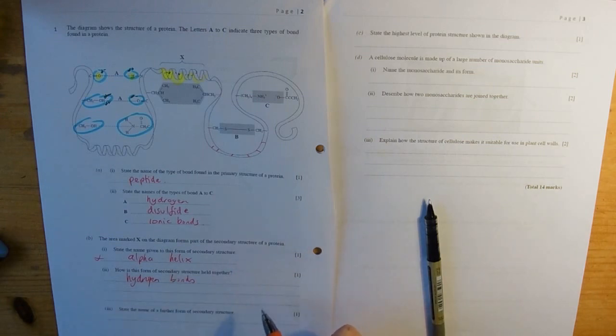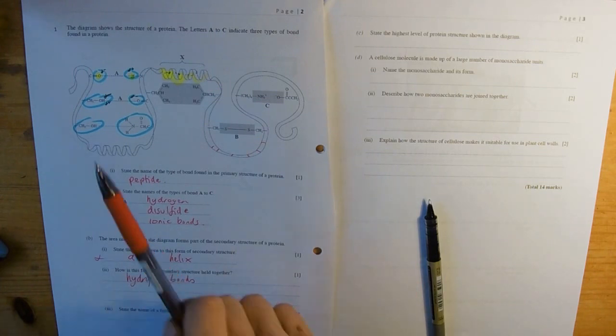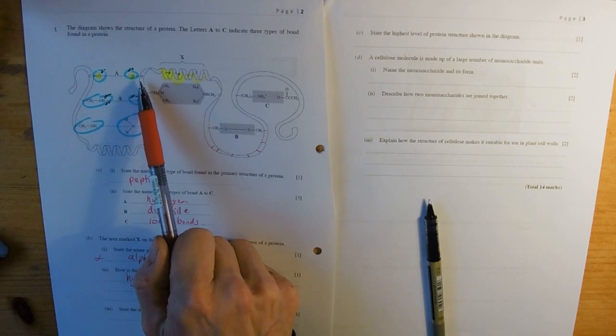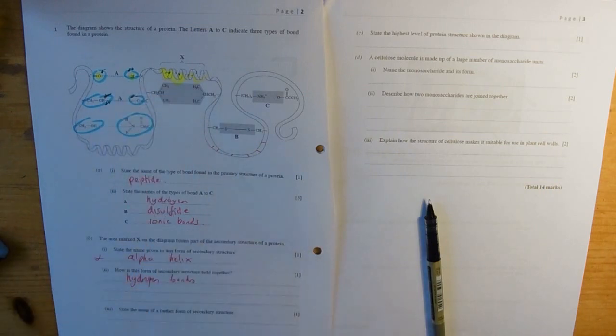There's a lot of space to write about hydrogen bonds there, but essentially that's what it is. So hydrogen bonds between the C double bond O and HN in the actual peptide links. State the name of a further form of secondary structure. So if we've had alpha helix, there's the kind of other one, the kind of with pleats, beta pleated sheet.